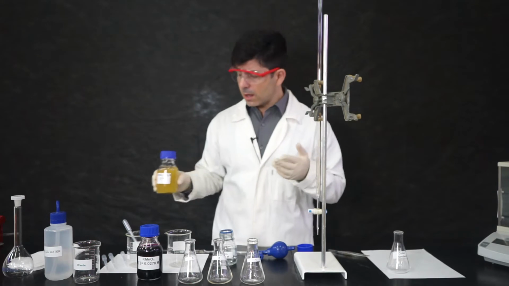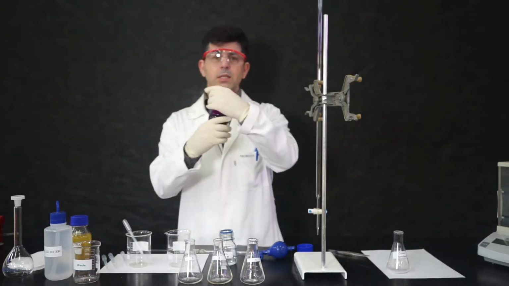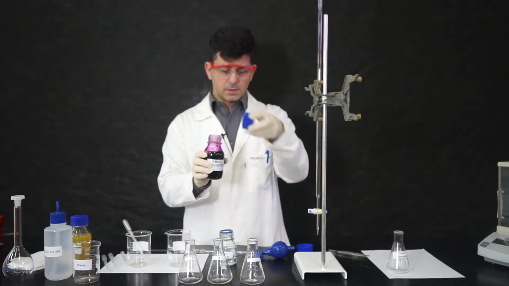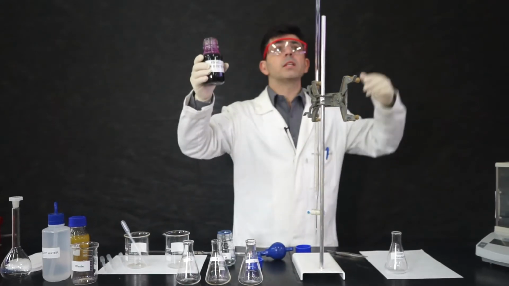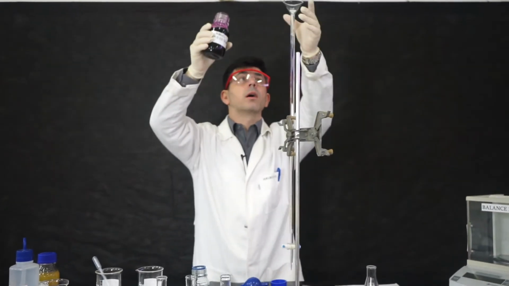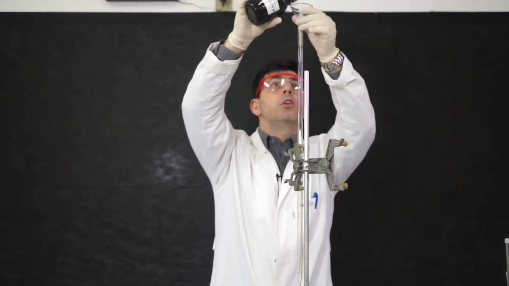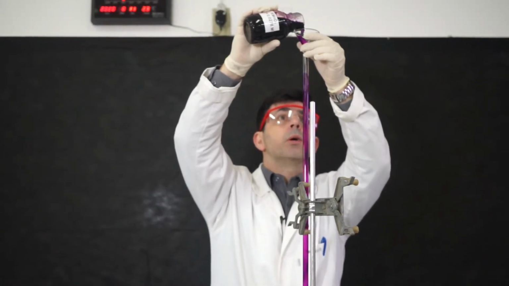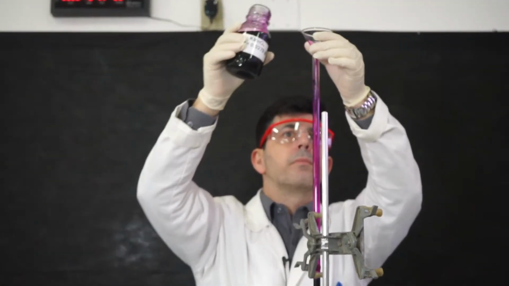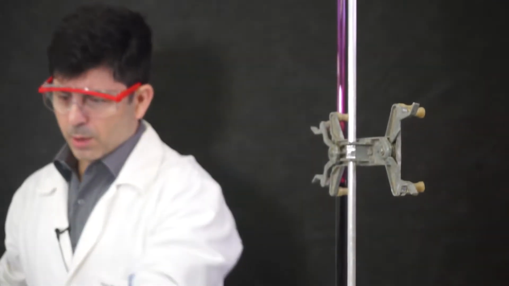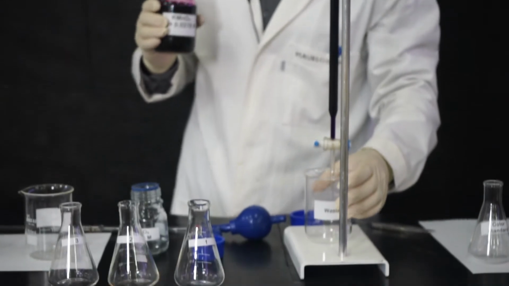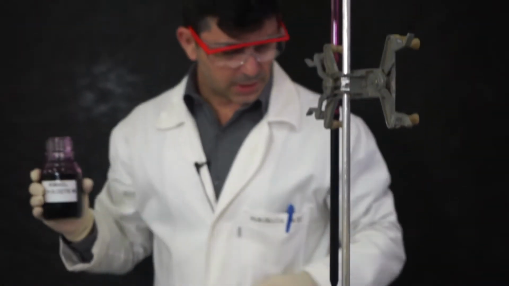Very first thing is to add the potassium permanganate in the burette. Potassium permanganate is purple, and look, the IB will expect you to know that potassium permanganate is purple. To avoid any accidents, I want to use a waste beaker here. Okay? Let's continue.